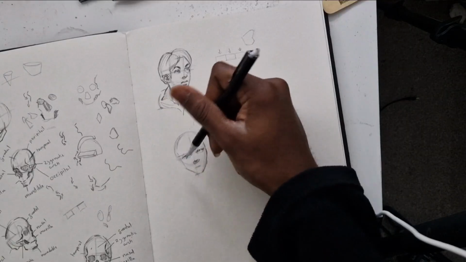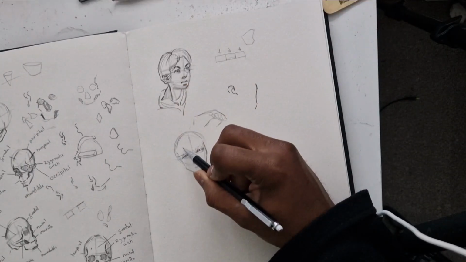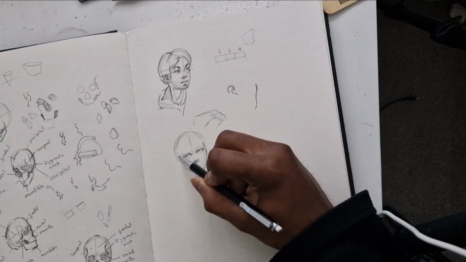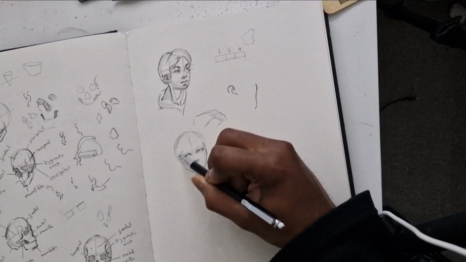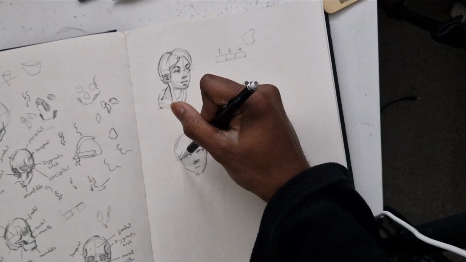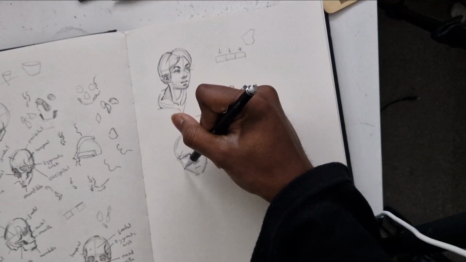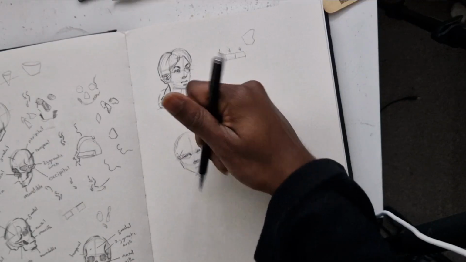Okay, so now I'm gonna do the other half of the face. So I'm gonna look at like the hair, and I'm just gonna measure across slightly. And then on this half we've got more of the face that we're seeing.